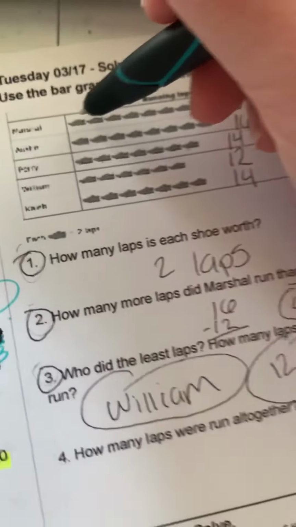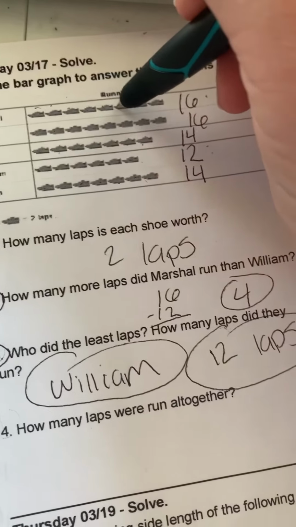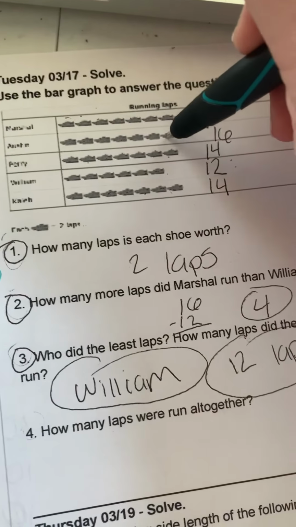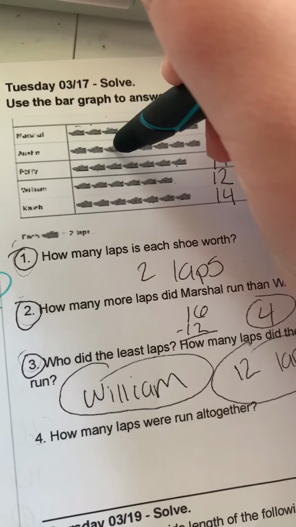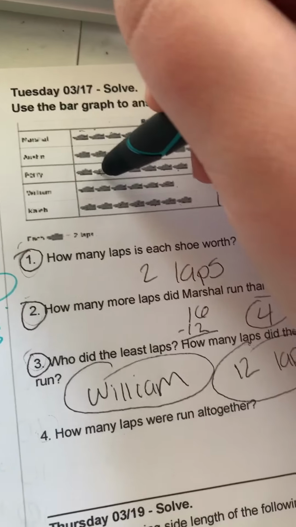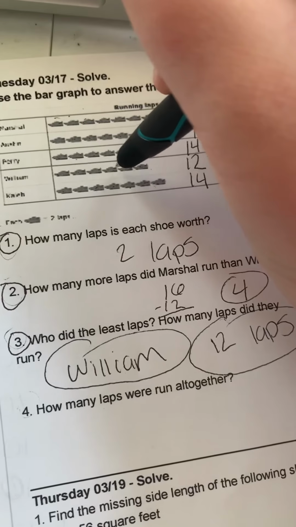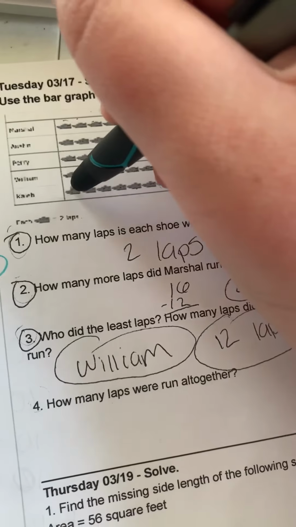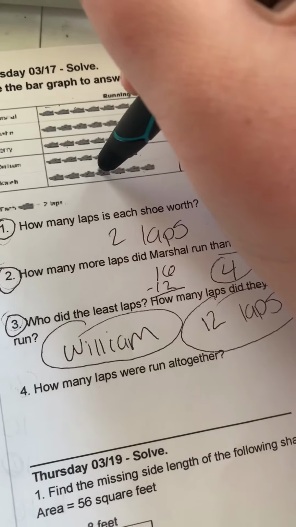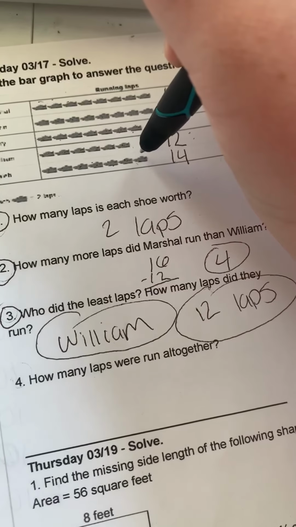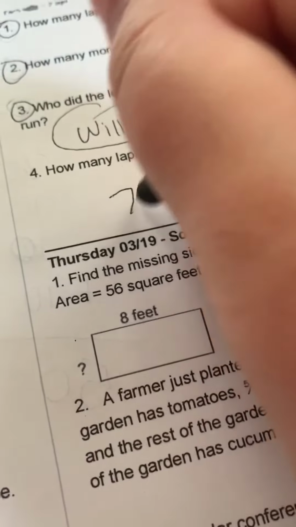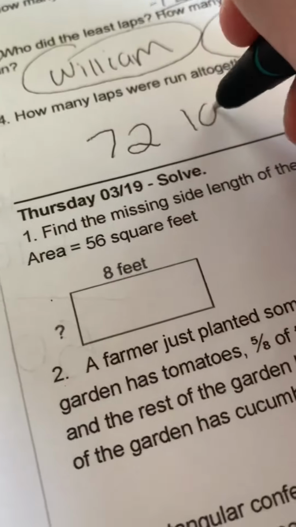Now to check my answer, I could go skip count all these. I have 2, 4, 6, 8, 10, 12, 14, 16, 18, 20, 22, 24, 26, 28, 30, 32, 34, 36, 38, 40, 42, 44, 46, 48, 50, 52, 54, 56, 58, 60, 62, 64, 66, 68, 70, 72. Same answer right there. So how many laps were run all together? 72 laps.